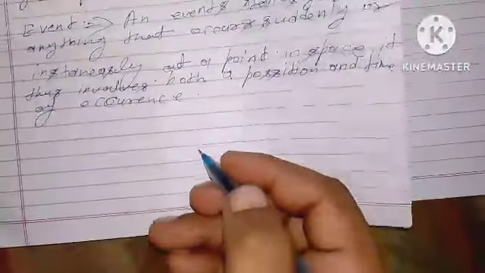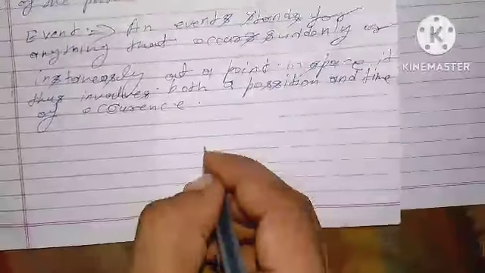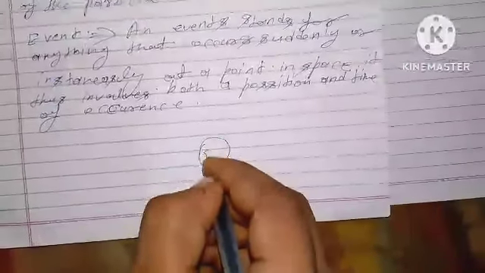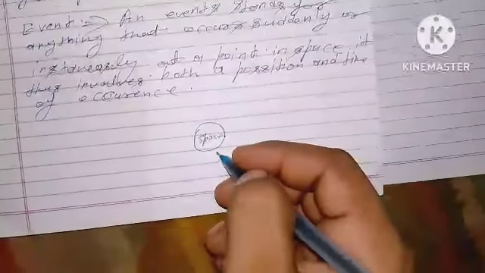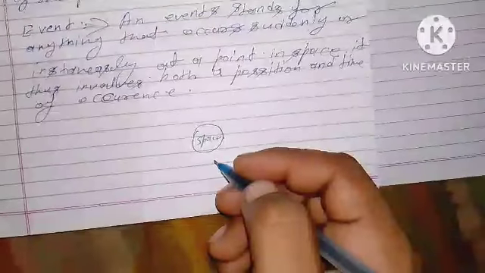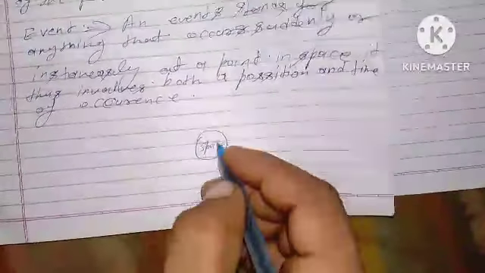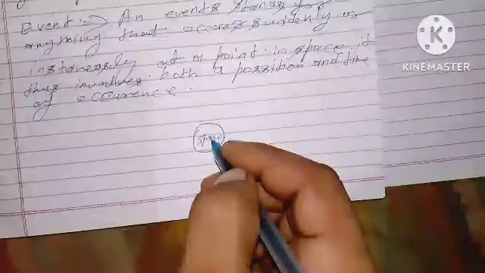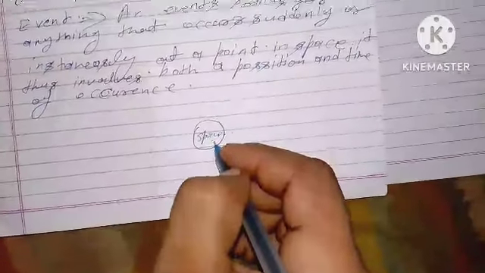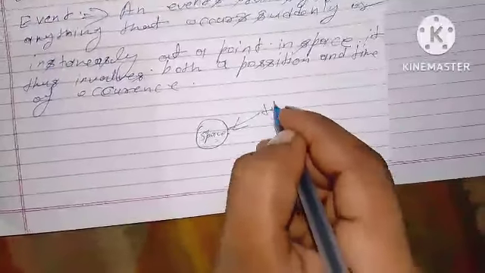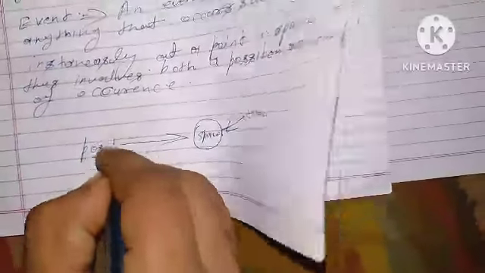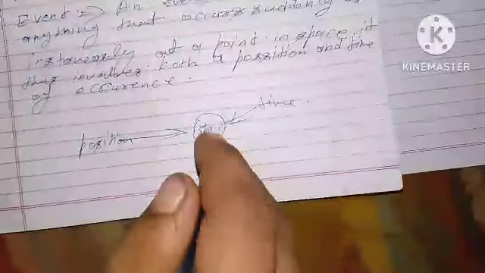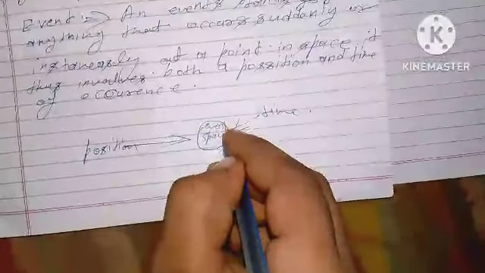That means events. This is a space. This means that when the event occurs in space, it includes both the time and the position of the event. Okay?